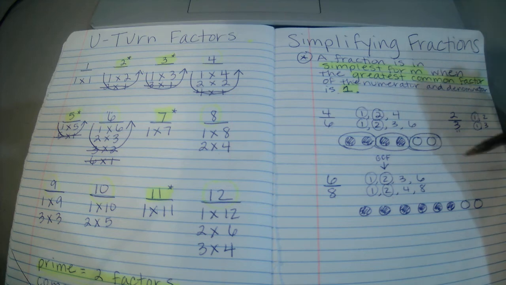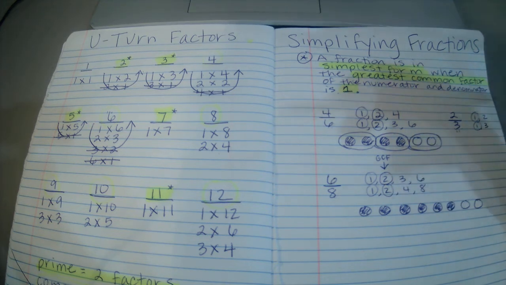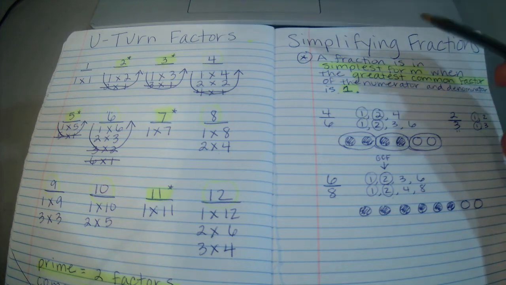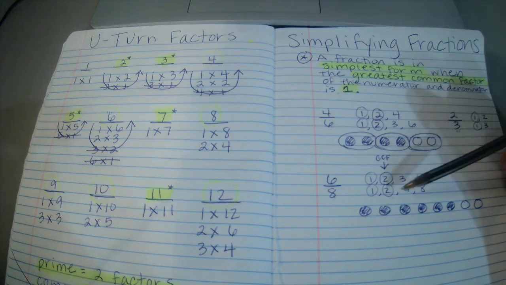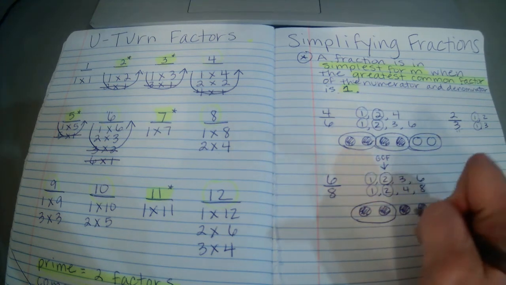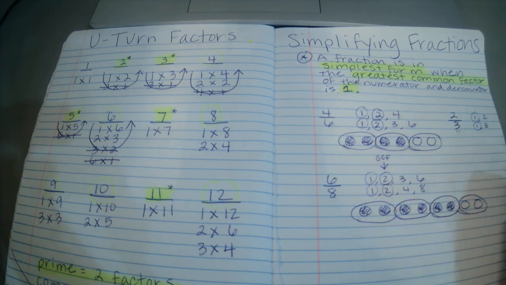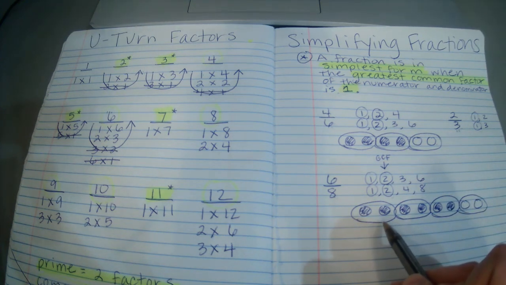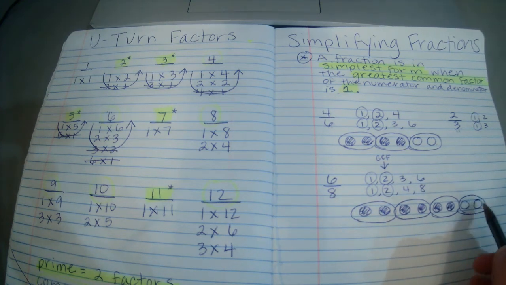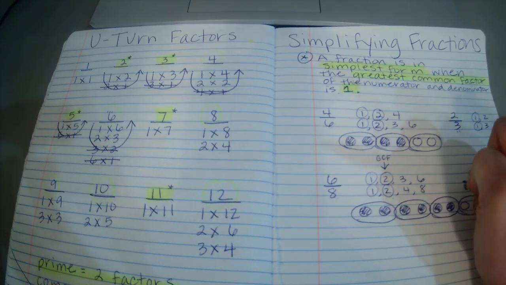That's what we call our GCF, greatest common factor. And what I'm going to do is, like I did in the last one, I'm going to circle groups of 2 to show that I'm dividing both the numerator and the denominator by 2. So I'm going to circle groups of 2. And now I can see that instead of 8 counters, I can list this as 4 groups.